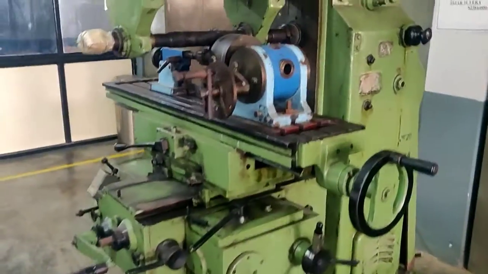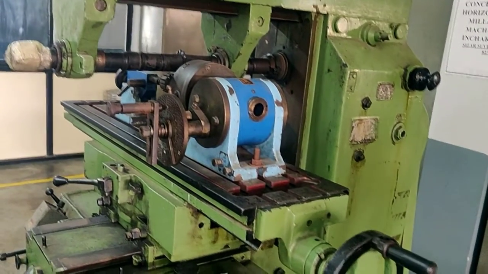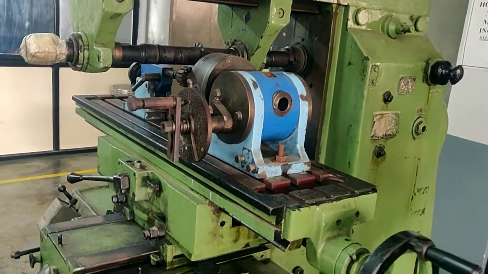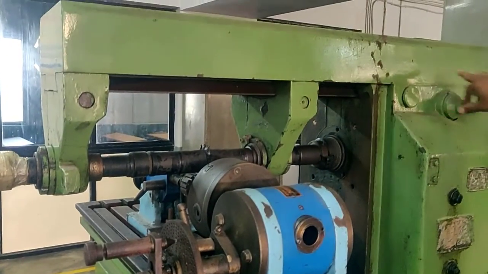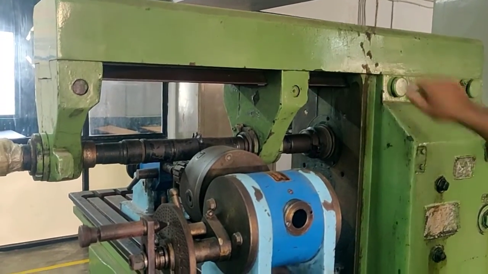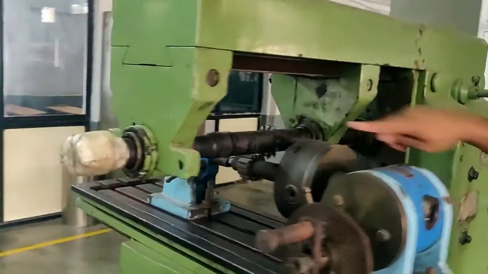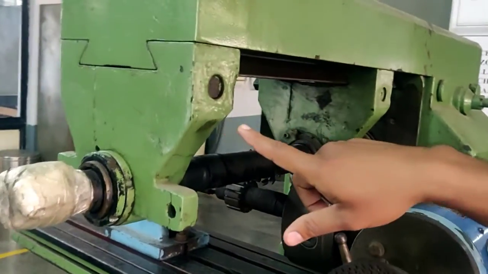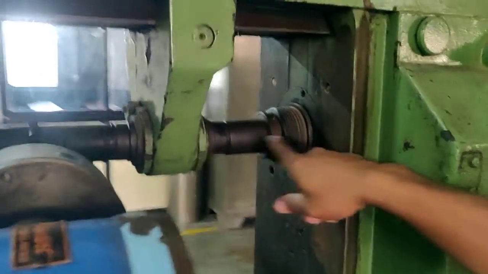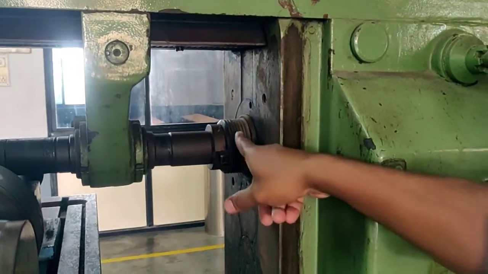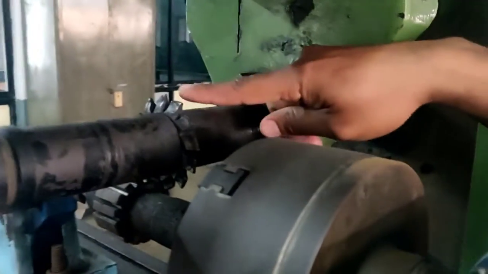Before doing the practical on this machine, let's discuss some important components. On this machine, the first component is the overarm. Second is the arbor support. The third one is the spindle. The fourth one is the cutter.